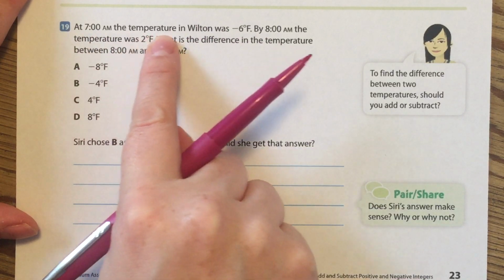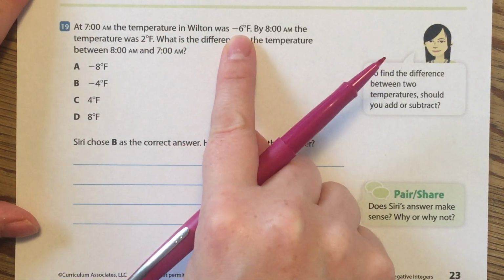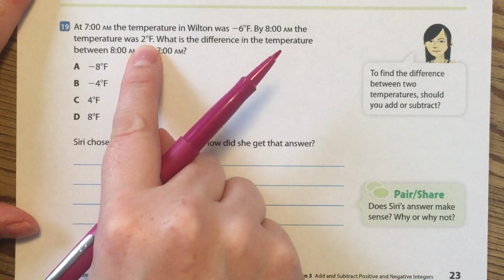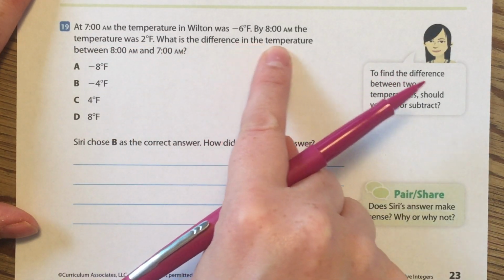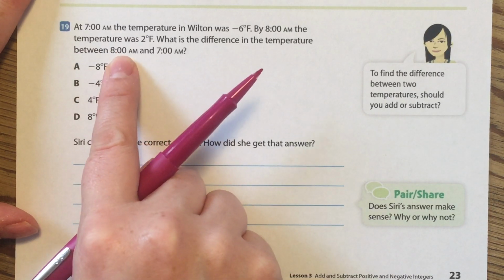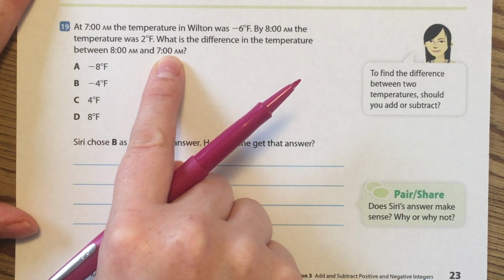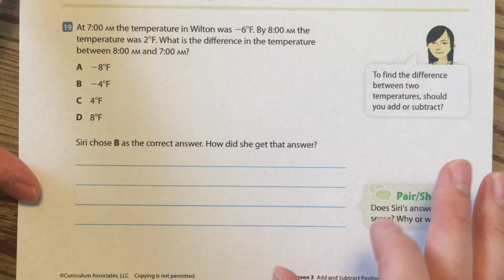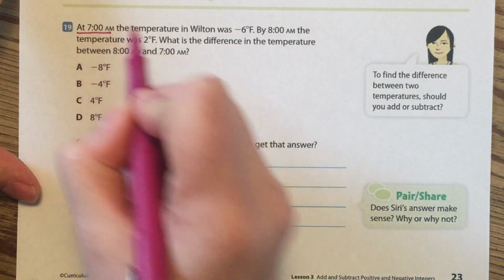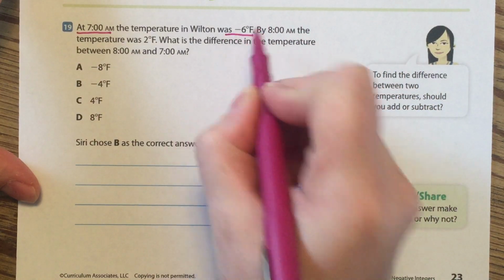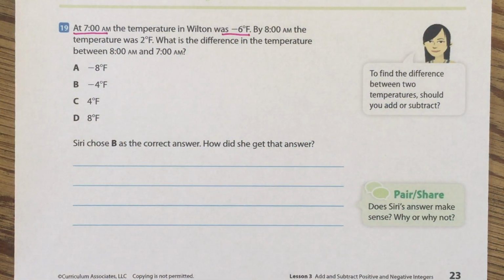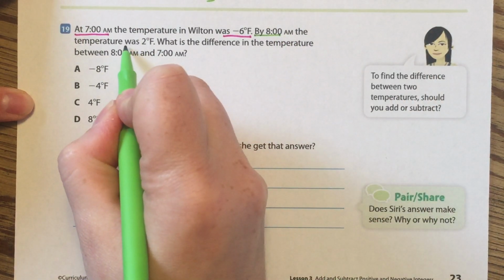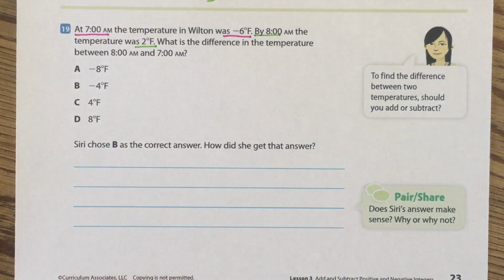At 7 a.m., the temperature in Wilton was negative 6 degrees Fahrenheit. By 8 a.m., the temperature was 2 degrees Fahrenheit. What is the difference in temperature between 8 a.m. and 7 a.m.? Okay, so we've got a lot going on here. We know that at 7 a.m. the temperature was -6 degrees Fahrenheit. By 8 a.m. the temperature was 2 degrees Fahrenheit.